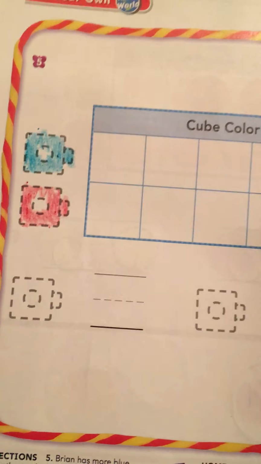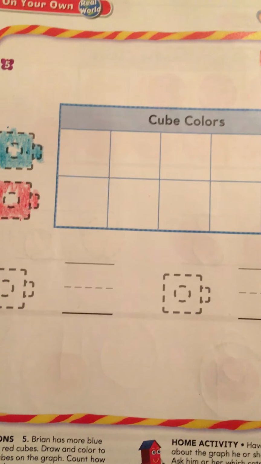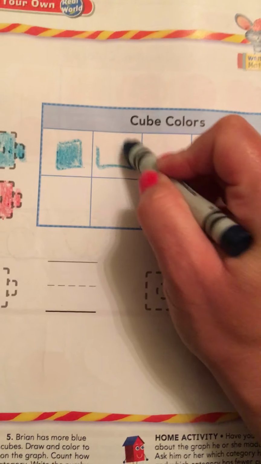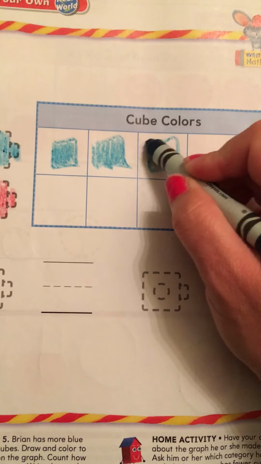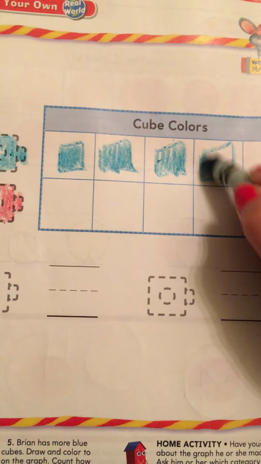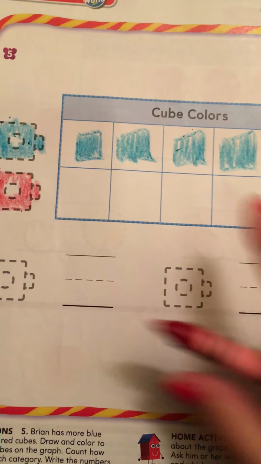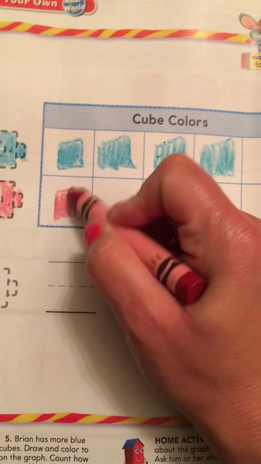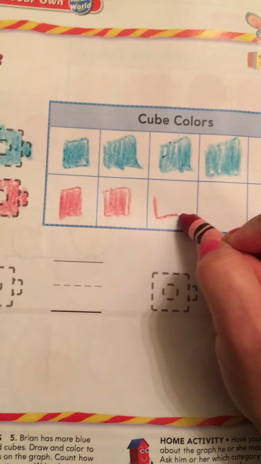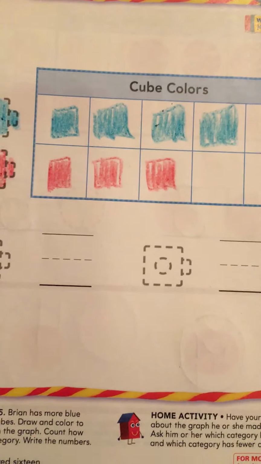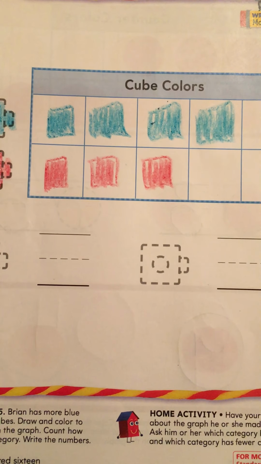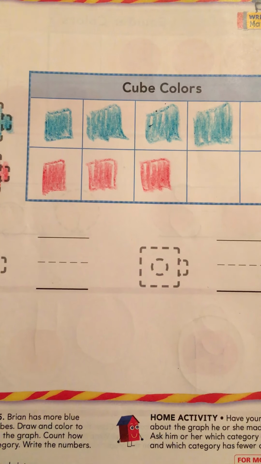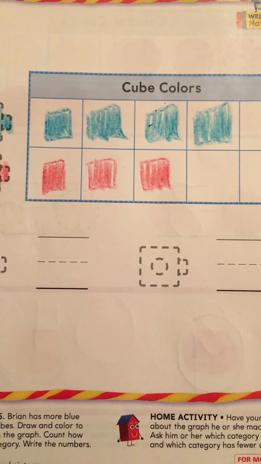All right, now we're going to go ahead and fill in our cubes. It says he has more blue ones, so I'm going to go ahead and put 1, 2, 3, 4 blue cubes there, which means if he has more blue than red, I can go ahead and put in 1, 2, 3 red. The next step, it says, is to draw and color to show his cubes on the graph, which we did. And now the last step says, count how many in each category and write the number.